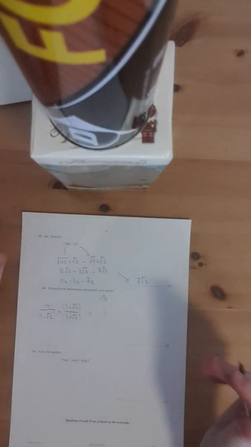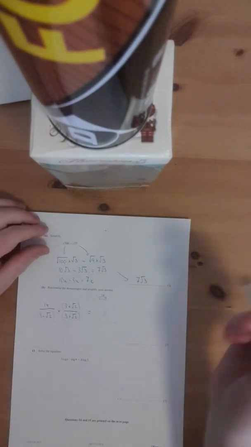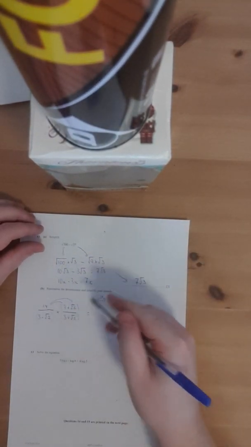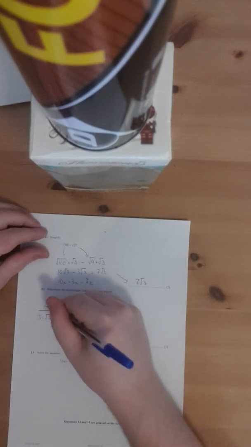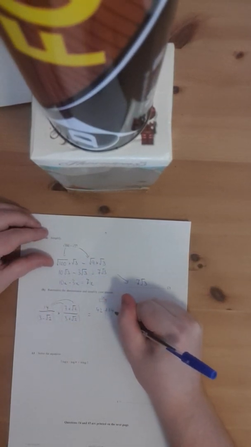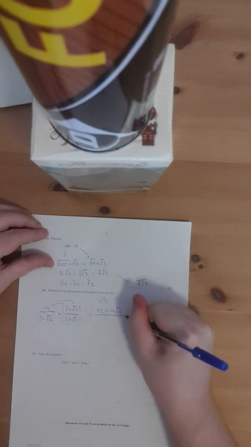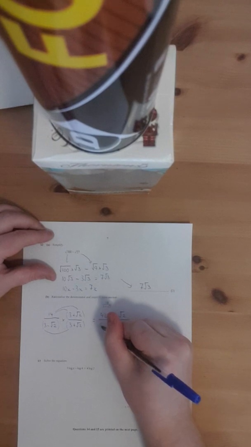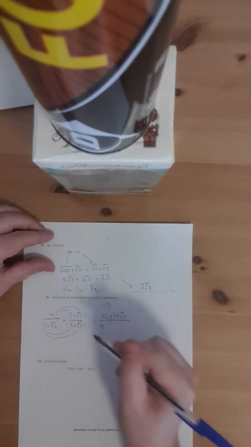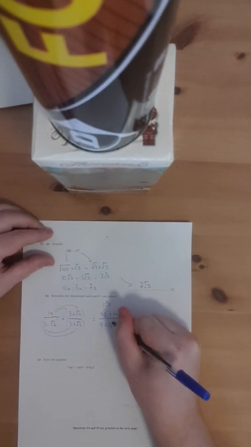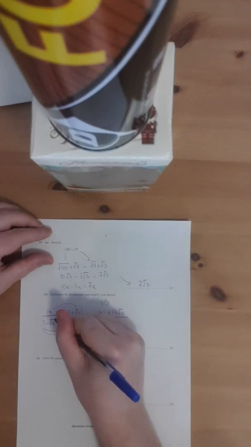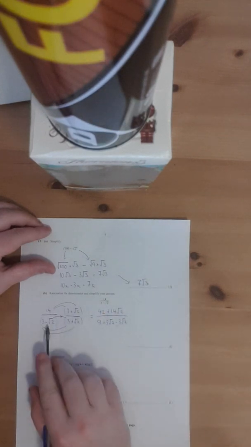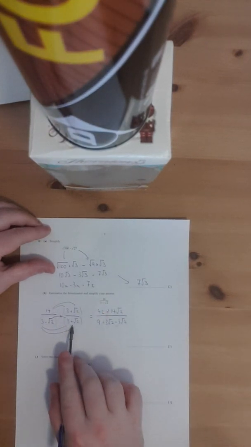So let's see if this works in practice, of course. So 14 times 3, going to multiply as a single bracket on the top. 14 times 3 is 42. 14 times root 2 is 14 root 2. Now we use our smiley face or FOIL. So 3 times 3 is 9. 3 times plus root 2 is plus 3 root 2. 3 times minus root 2 is minus 3 root 2. And then minus root 2 times plus root 2.